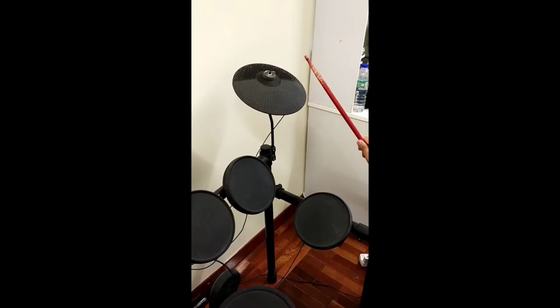Now let's talk about the ride cymbal. The ride cymbal is a big cymbal that has two sounds, the middle sound and the outer area sound. That cymbal is usually used like a snare, but it doesn't open and close. Some drummers use it for changing things up, so they don't have to use the same sounds.